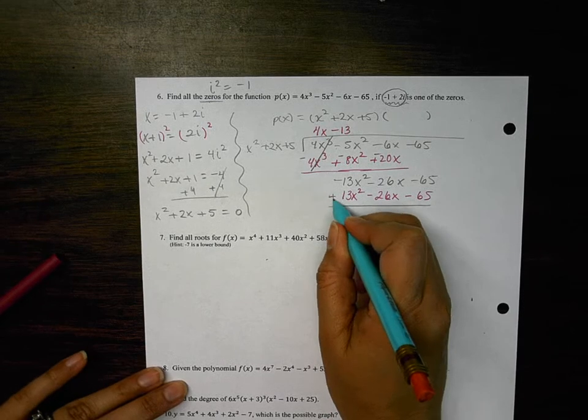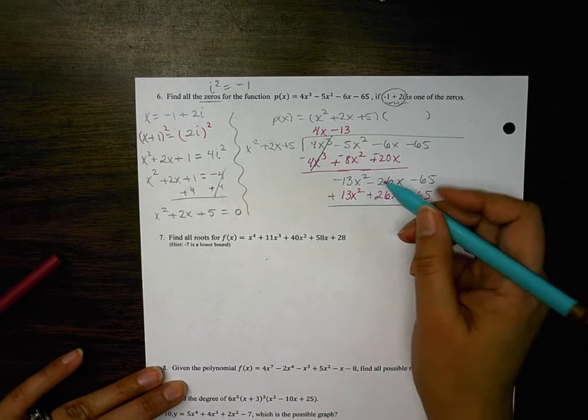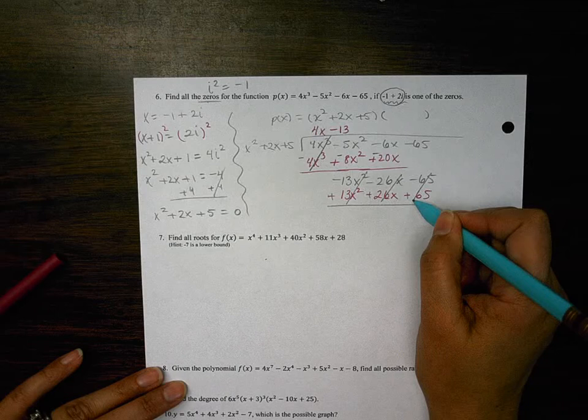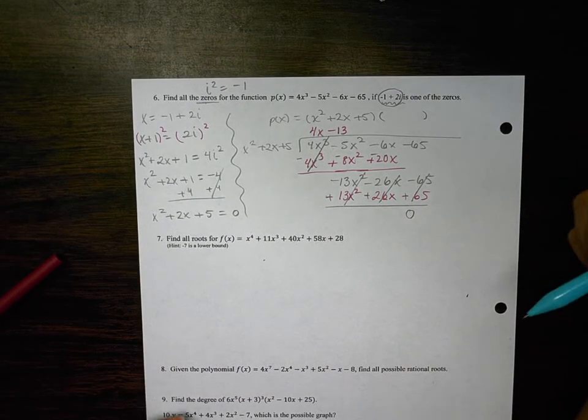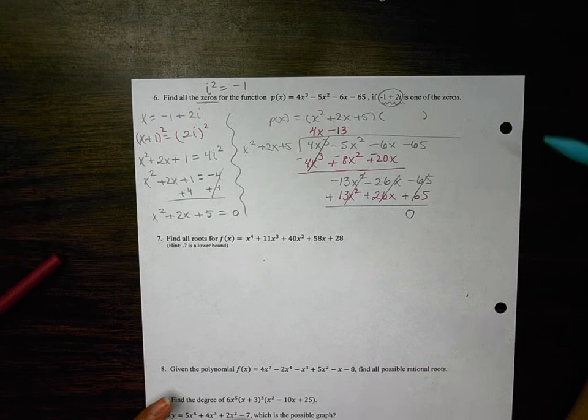Change, change, and change. At this point, should everything cross out? Does the remainder have to be 0? Now, I don't know if I shared it with this class. I think it was my 6th. Maybe I did to you guys as well.